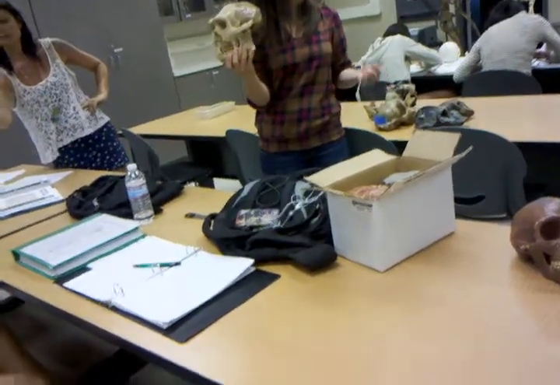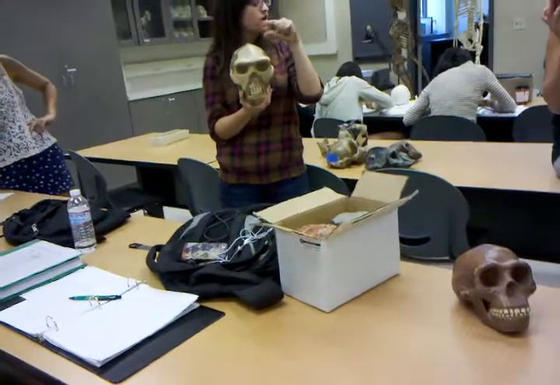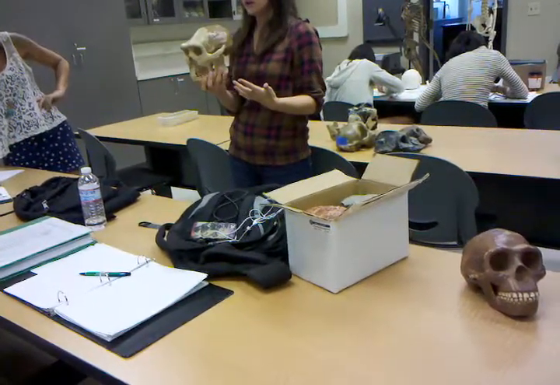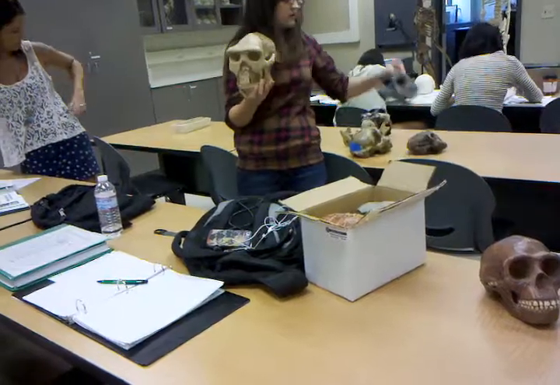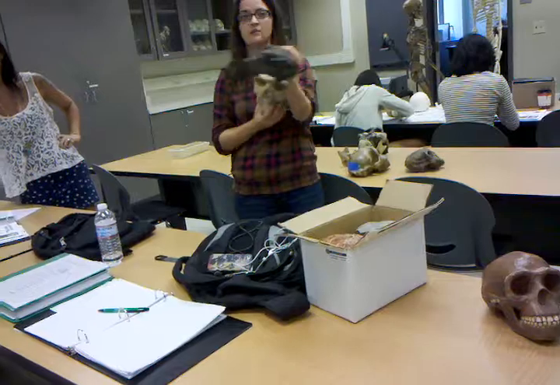Robust Australopithecines have crests. These guys have actual thickening within the skull bones, which are called tori. They're different than crests, okay? Crests are thin areas of bone that have started to build up. This is thickening within the bone.